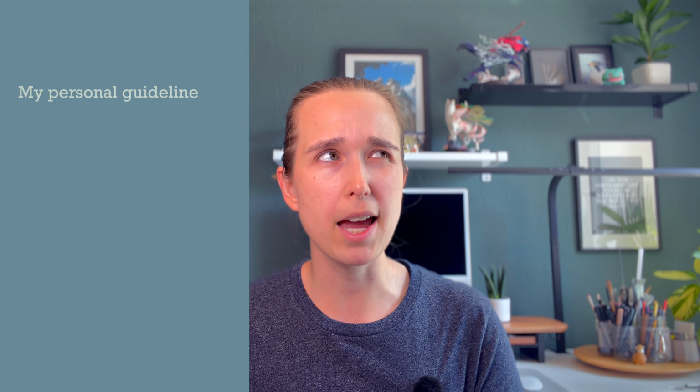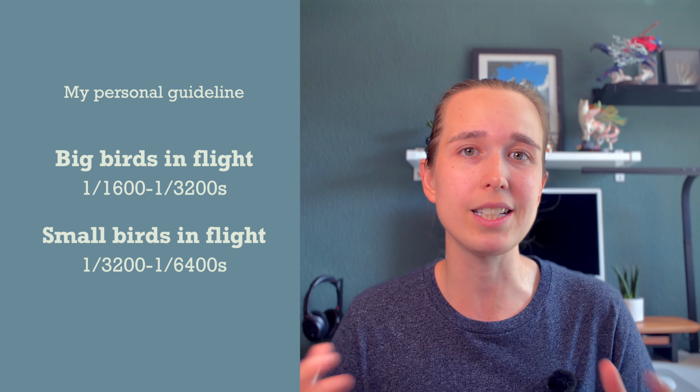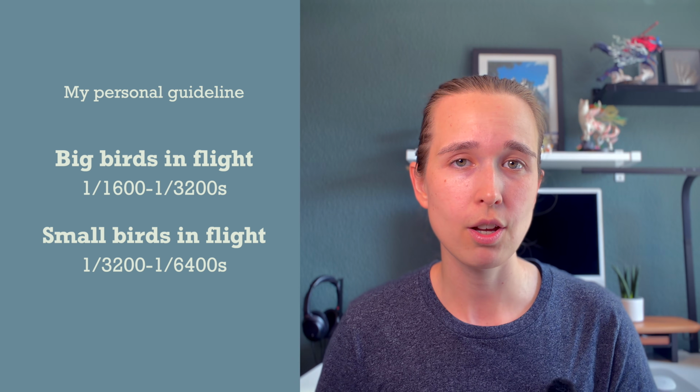Also keep in mind that smaller birds, for example, fly much faster and more unpredictably than bigger birds. So you'll need a faster shutter speed to freeze the action. Later in the video, we will actually take a look at some photos and settings together, so you see how the settings change depending on the situation. But of course, not every situation requires a fast shutter speed. And animal movement isn't the only source of motion blur. You have to consider your camera movements as well.